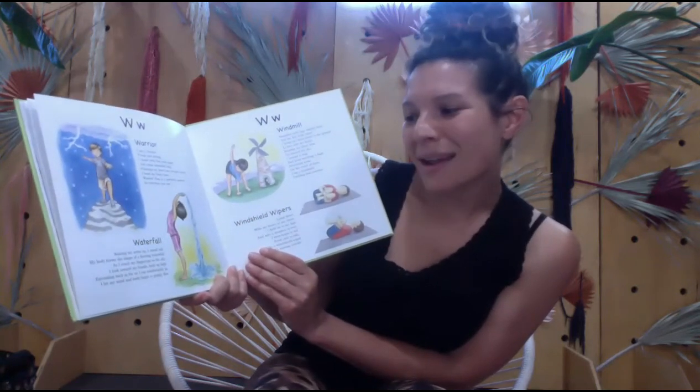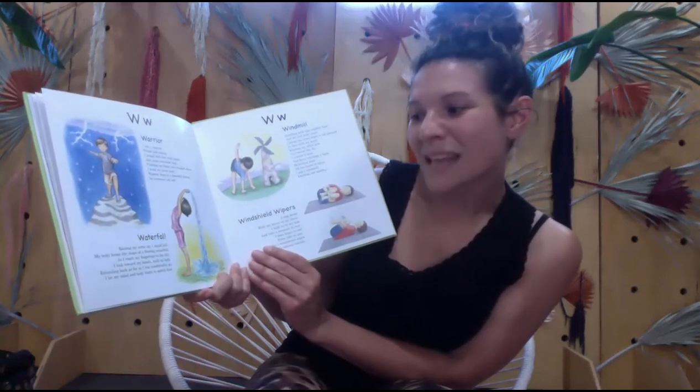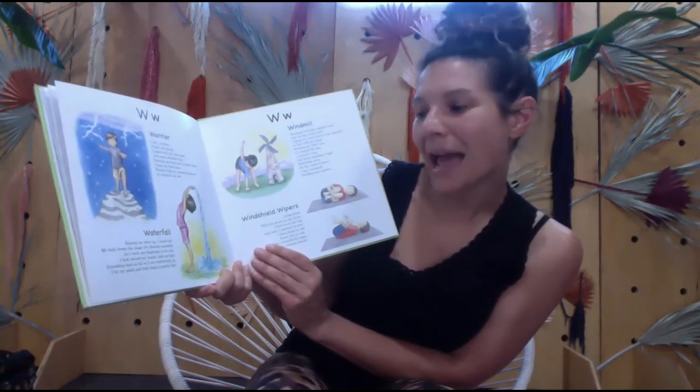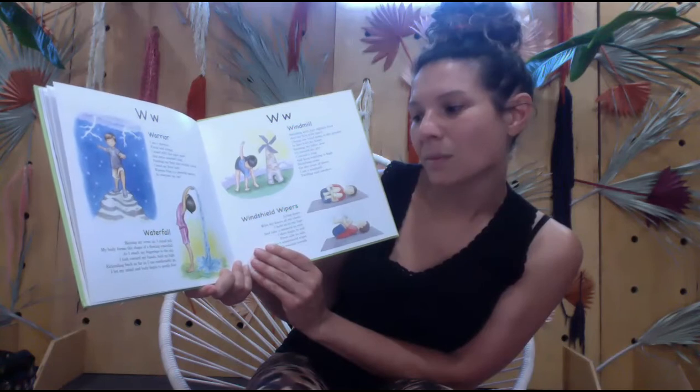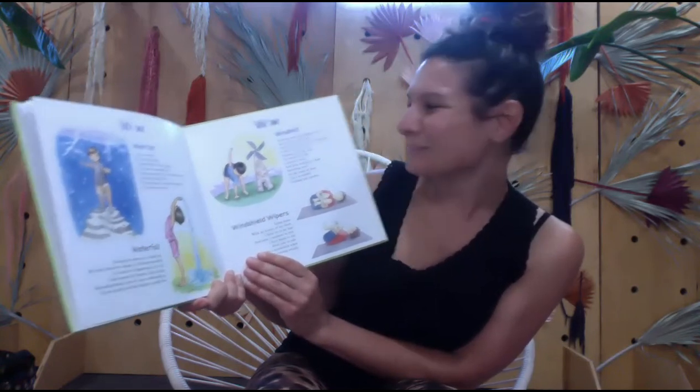Waterfall. Raising my arms up, I stand tall. My body forms the shape of a flowing waterfall. As I reach my fingertips to the sky, I look toward my hands held up high. Extending back as far as I can comfortably go, I let my mind and body gently flow.